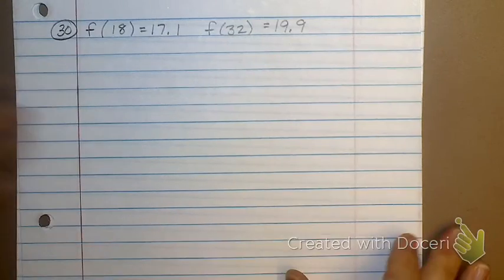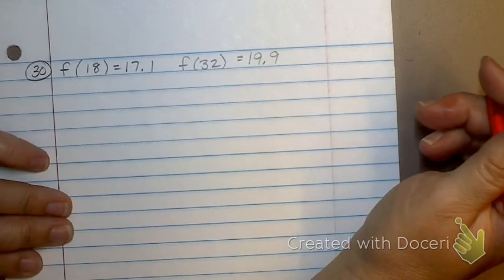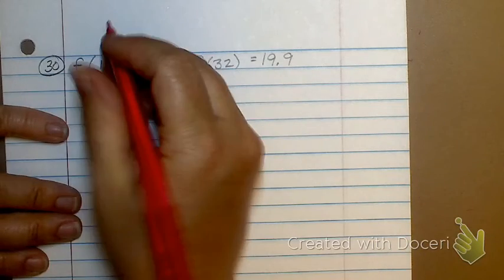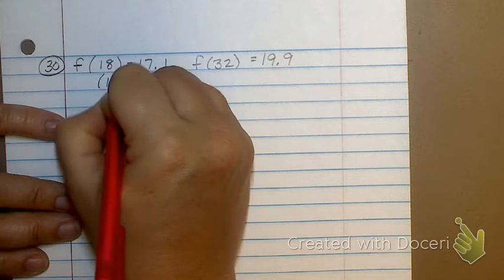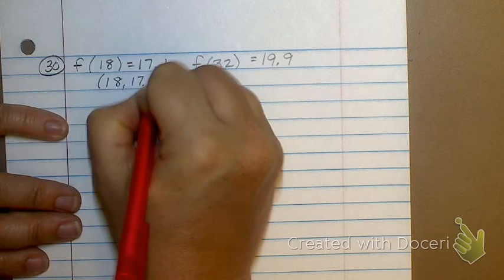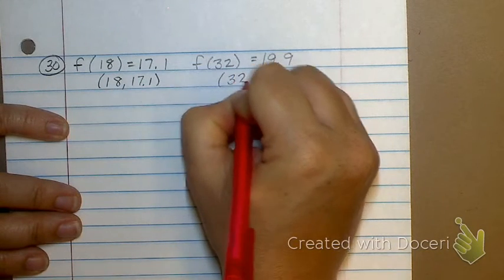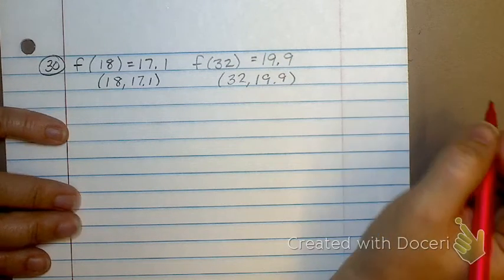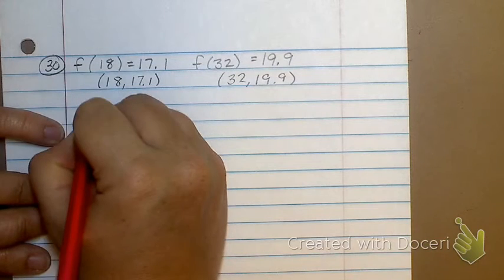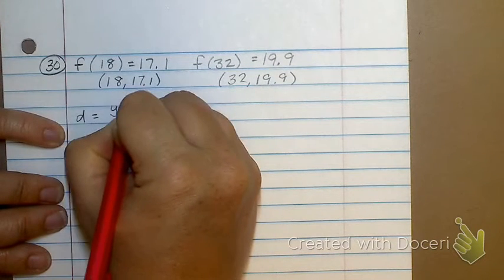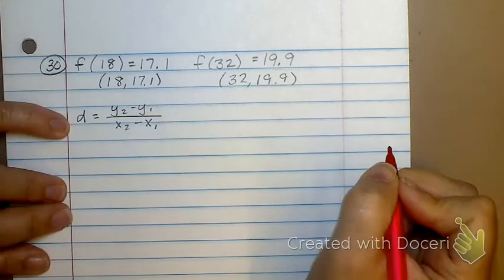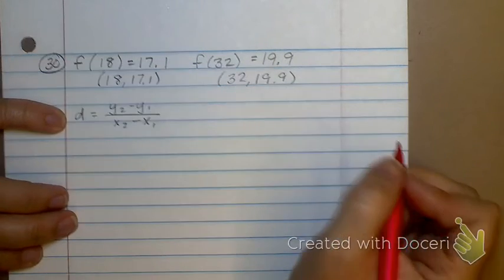So this time they don't give me the d value or anything. They do give me decimals though, so that tells me that my answer can have decimals. And if you remember, each of these is representing a point. Remember 18, 17.1 and 32, 19.9. So how can I find my d value? I take my y2 minus y1 over x2 minus x1. Another formula you may want to put on your sheet if you have room.